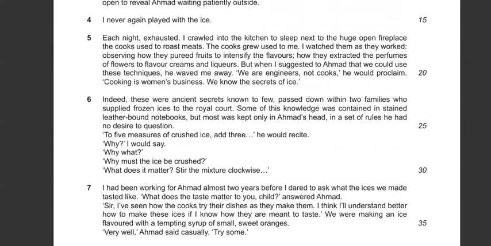I watched them as they worked, observing how they peeled fruits to intensify the flavors, how they extracted the perfumes of flowers to flavor cream and liqueurs. But when I suggested to Ahmed that we could use these techniques, he waved me away. We are engineers, not cooks. He would proclaim, cooking is women's business and we know the secret of the ice.